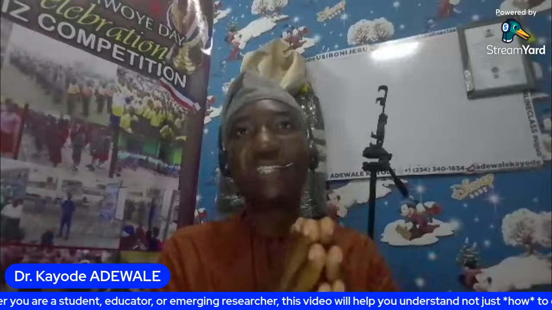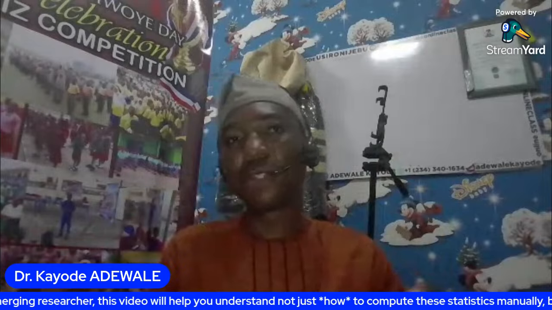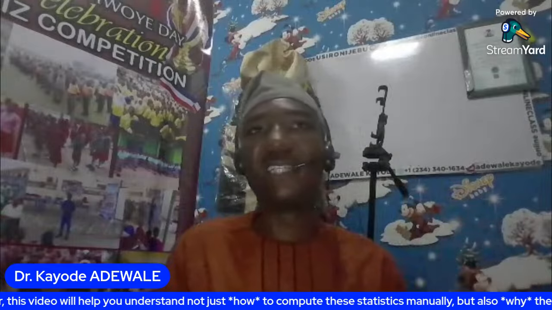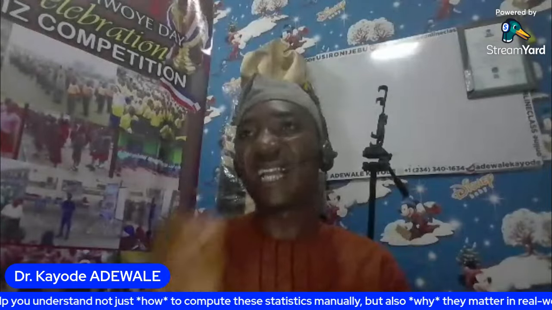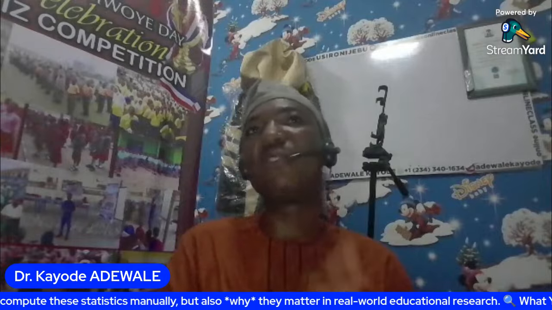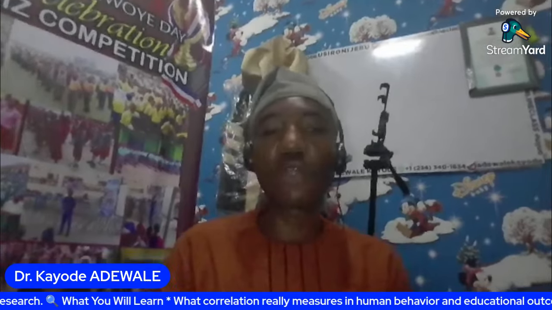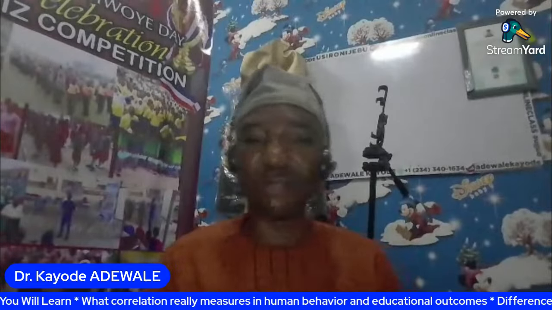Because you know it runs between positive and negative. If it is +1, it's going to be perfect positive. If it is -1, that is perfect negative. And if it is 0, that means it has no linear relationship. So we use Pearson correlation to quantify how closely two variables move together. We also use it to determine the linear relationship.